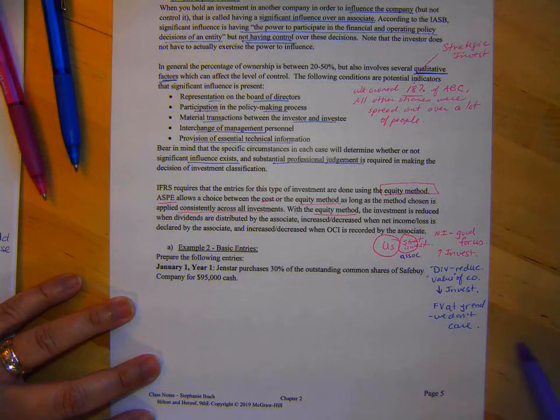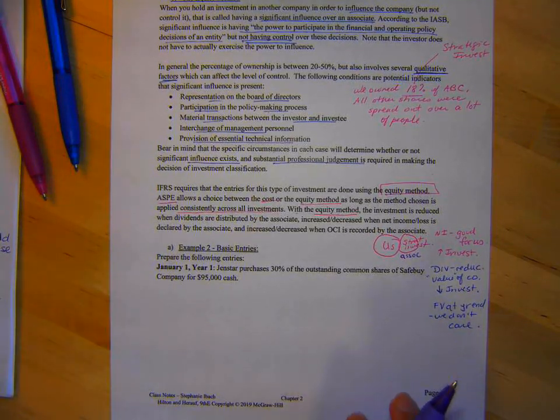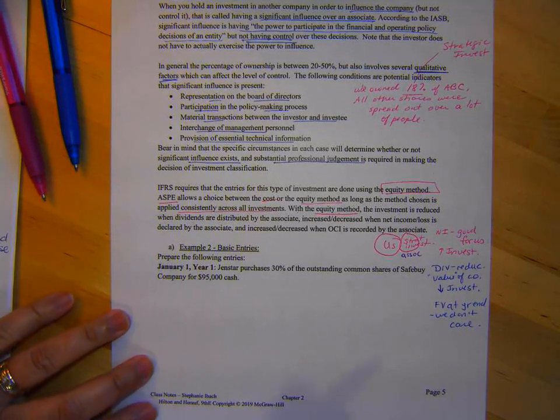Okay, first of all, we're going to start with this text, assuming IFRS, unless it says otherwise.